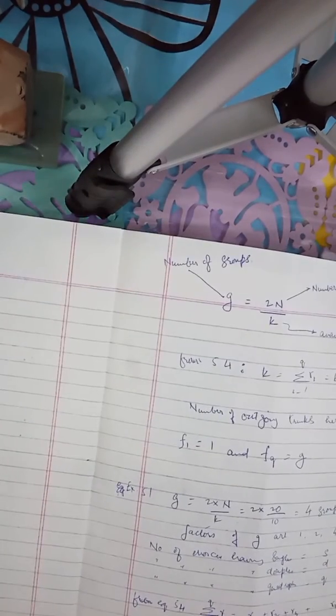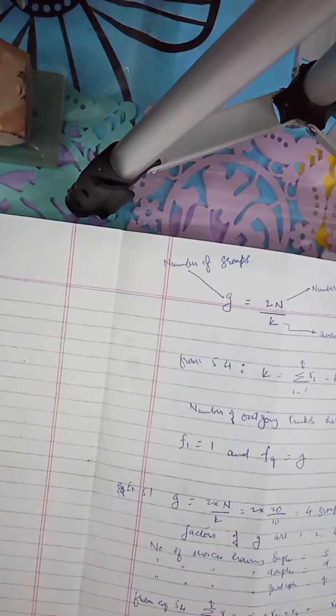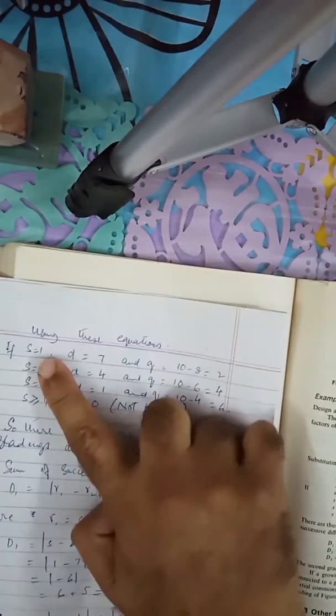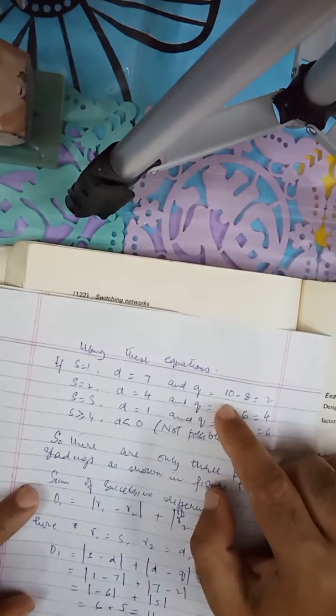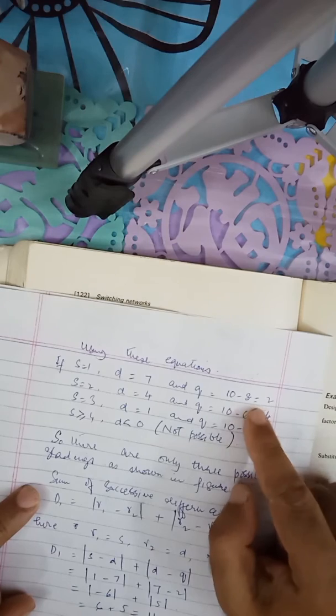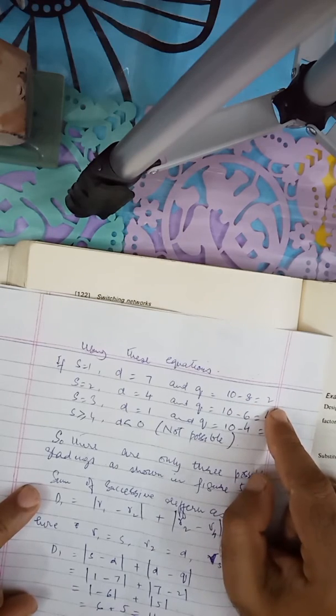How can we get that value? Simply from this equation: if S is equal to 1, then D would be equal to 10 minus 3S, or 3 into 1. 10 minus 3 would be 7. So D is equal to 7. And putting these two values, we can get the value Q equal to 10 minus 8, equal to 2, from the first equation.